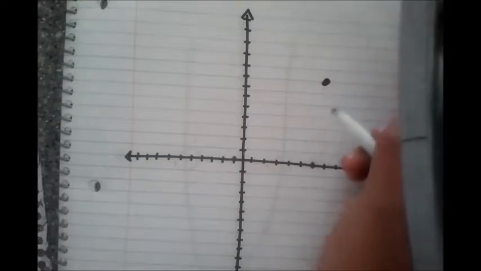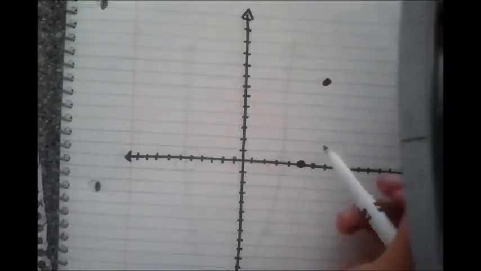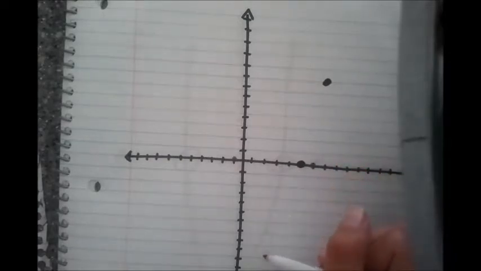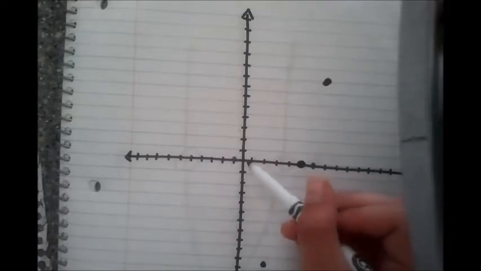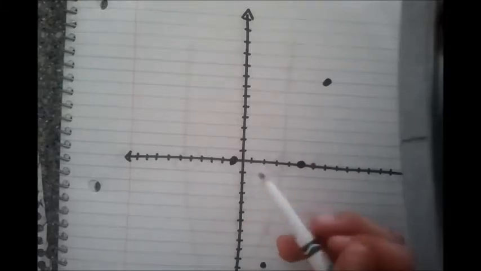Should be about right there. 6, 0, right there. 4, negative 10, all the way down here. 3, negative 12. 2, negative 12. The vertex, negative 1, 0. And there you go.